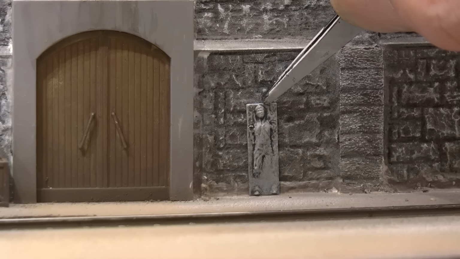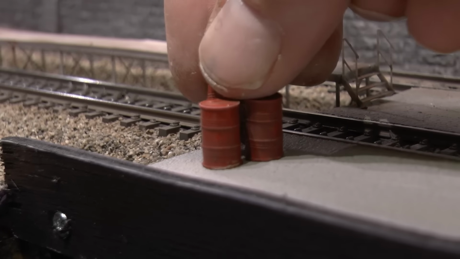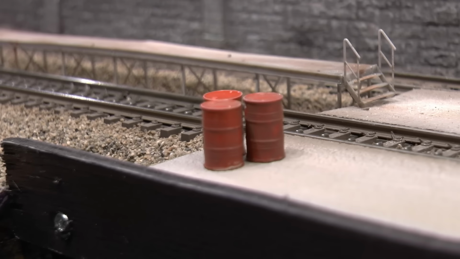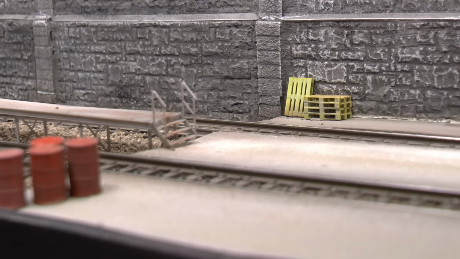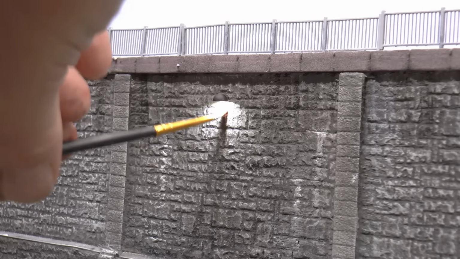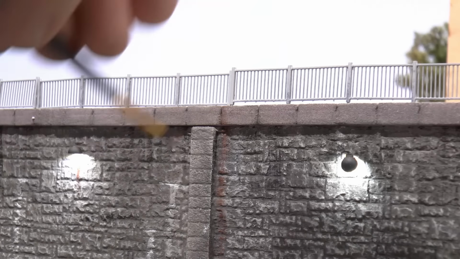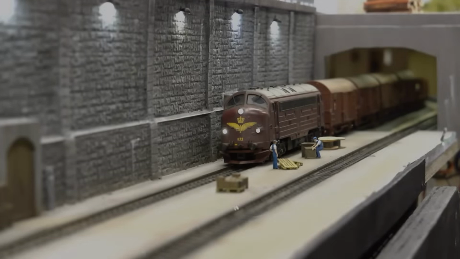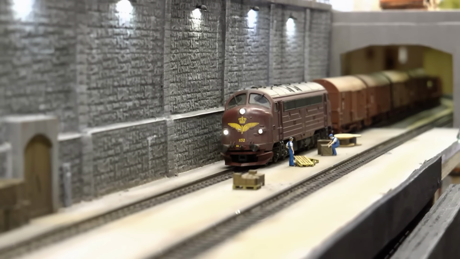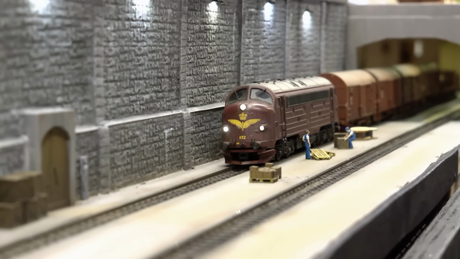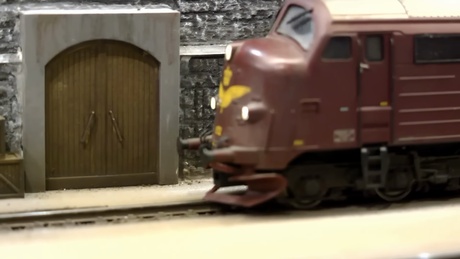These are also of course 3D printed. Oil plate barrels and some more Euro pallets over here. And then I continue to weather in different objects into the environments. And lastly, here's the final result with the first freight train approaching the staging area.